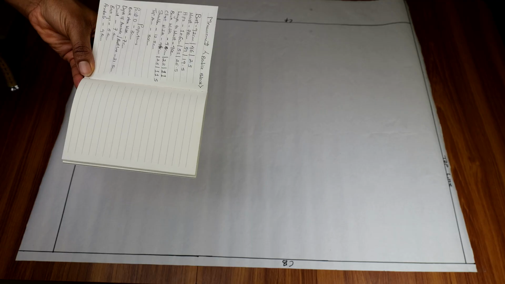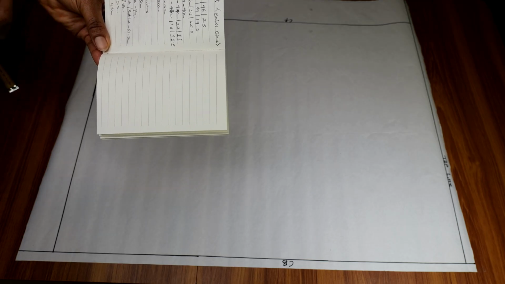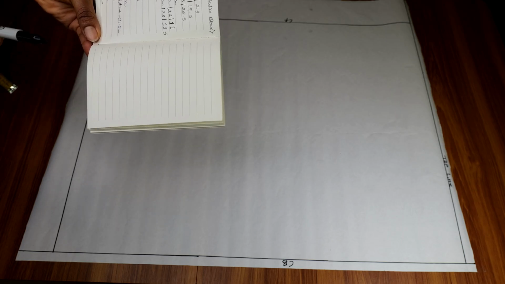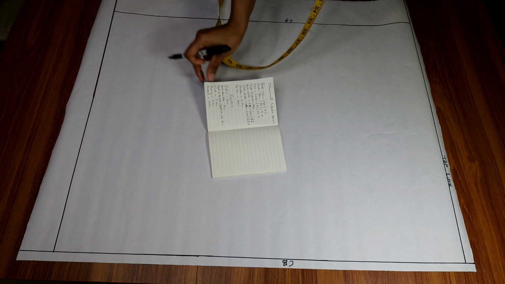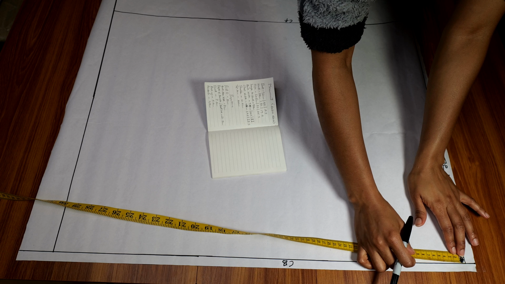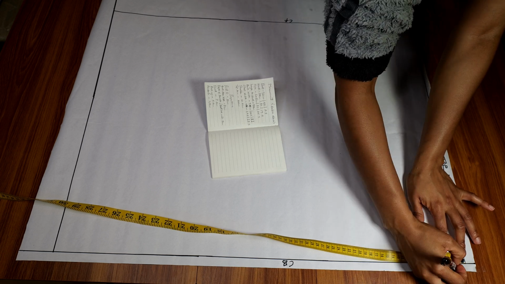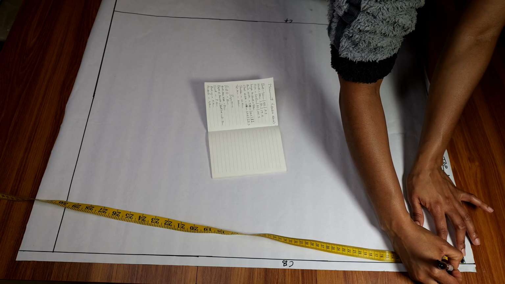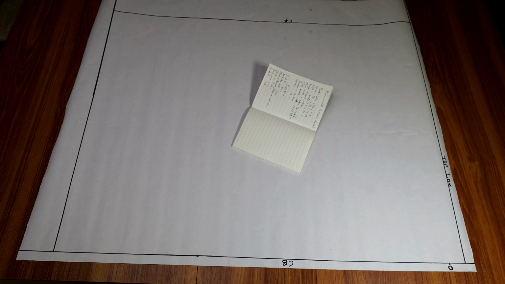So we're going to start using our proportion. Remember, we have a proportion table from the textbook, and we're going to mark this point O, which for me is 3 centimeters. For some other people, it can be more than that. For bigger sizes, I think it's about 3.5 centimeters. For my size, an average size is 3 centimeters. So I'm going to mark that as our point O. Next, mark the 3 centimeters on the center back line from the top line.